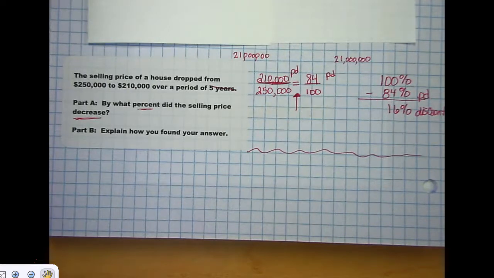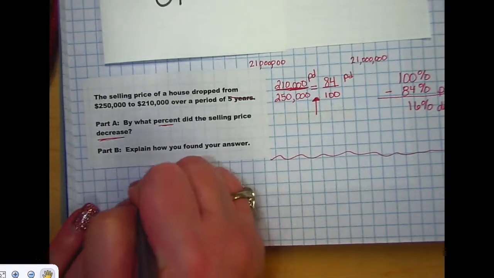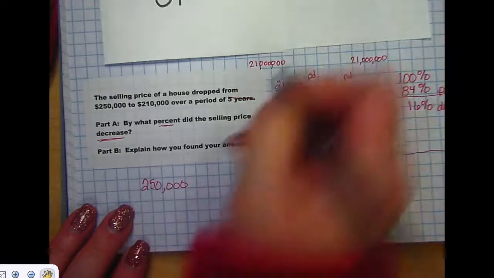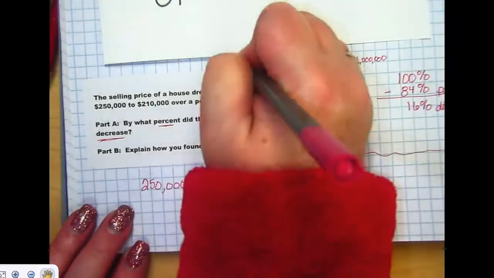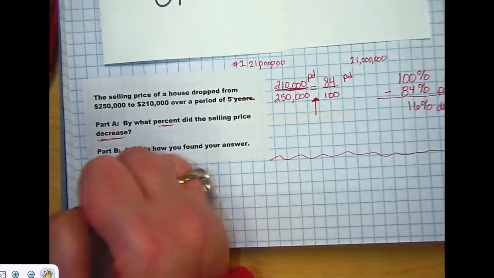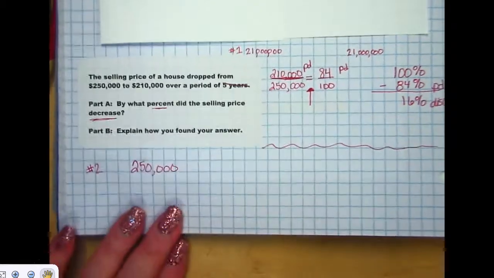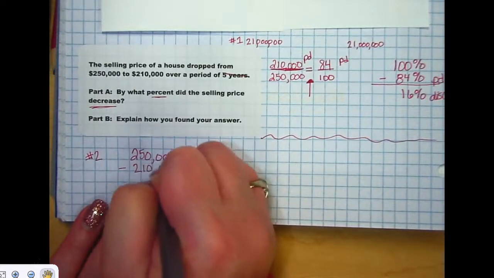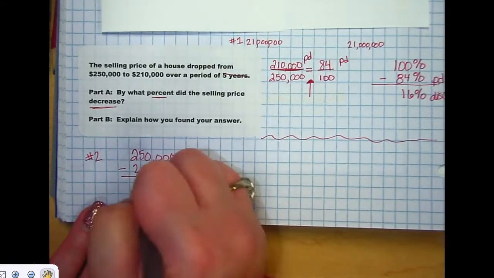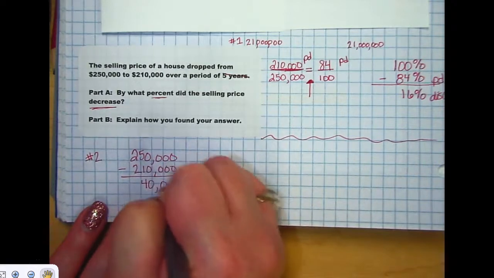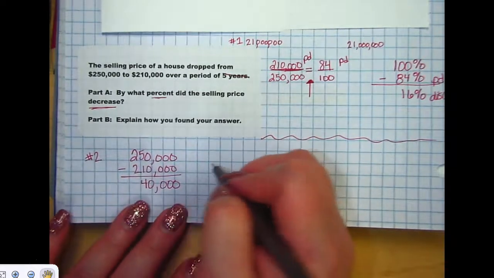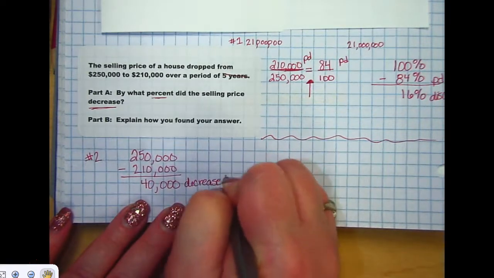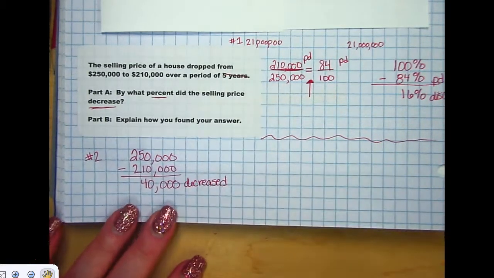So we subtract, right? If it starts at $250,000, so this was method number 1. Over here is going to be method number 2. Either of these ways work. This is the way I would prefer to do it. I take away $210,000. So that means I saved, or it decreased. It decreased $40,000.